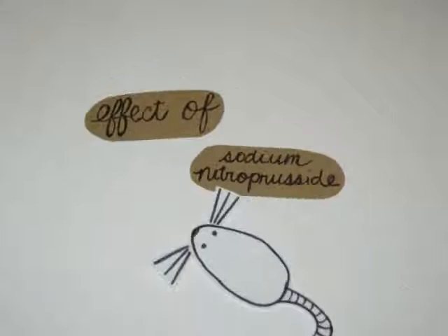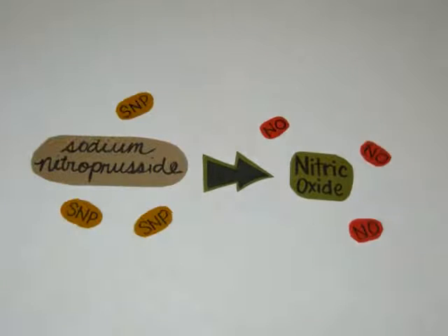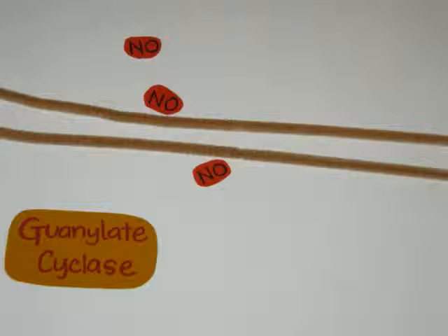Another control is taken and 2 milliliters of 10 millimolar sodium nitroprusside, or SNP, is applied to the uterus. SNP is a known vasodilator. When it is applied to the uterus, it breaks down to nitric oxide.